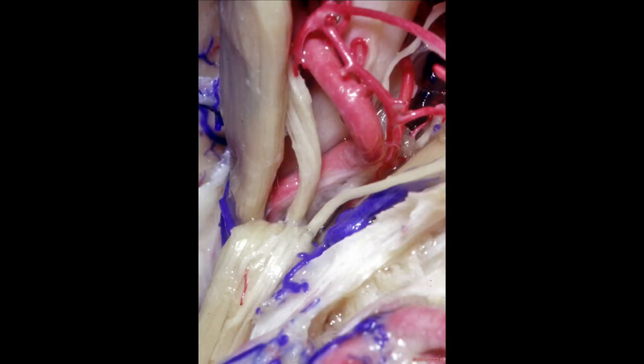And this is a view from below, the nerve part of inferior division going under the optic nerve to the medial rectus. And this is one of these uncommon ophthalmic arteries that passes medially below the optic nerve. And you can see the central retinal artery in this area.